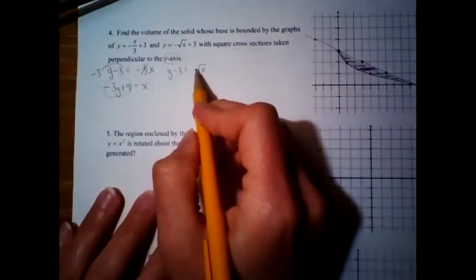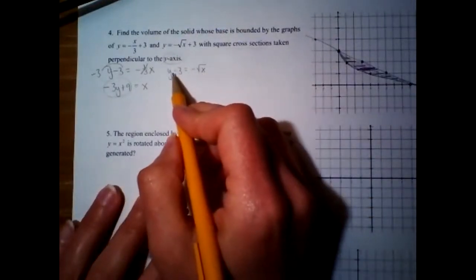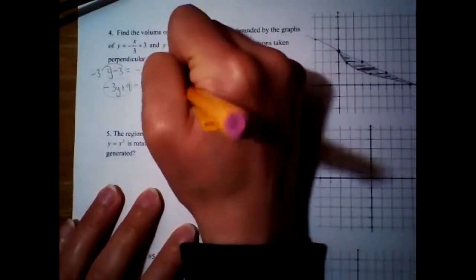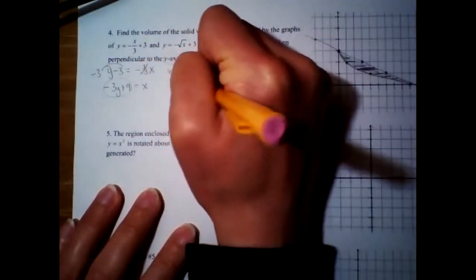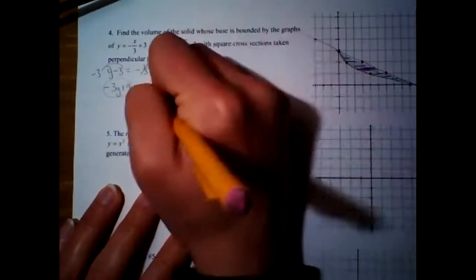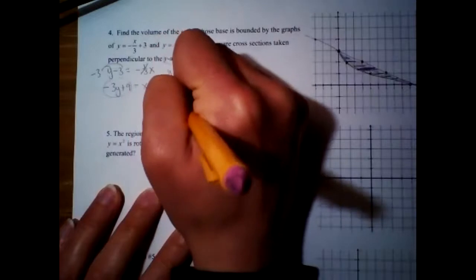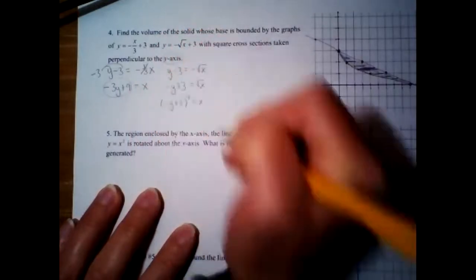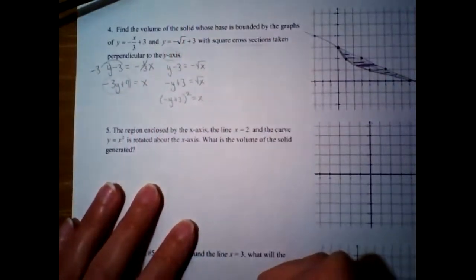And then we're going to divide through by a negative, so everything is just going to flip-flop its sign. It'll be -y plus 3 equals square root of x. And then we're going to square both sides. And actually, let's go ahead and just multiply that out right now.